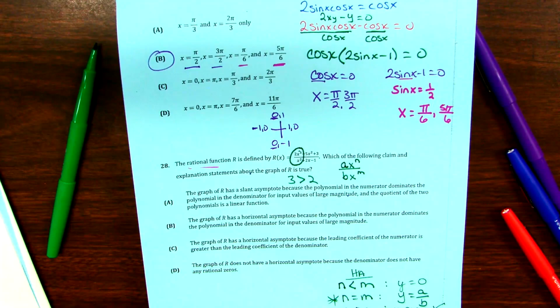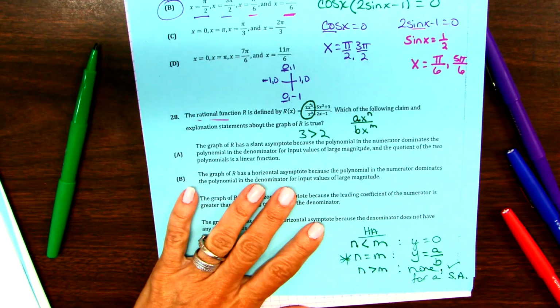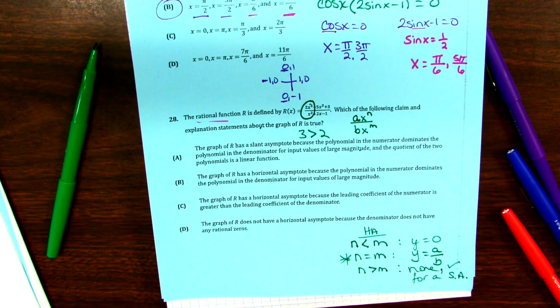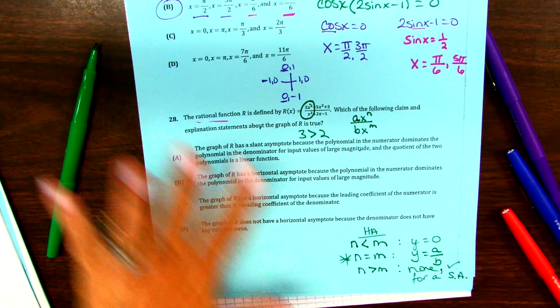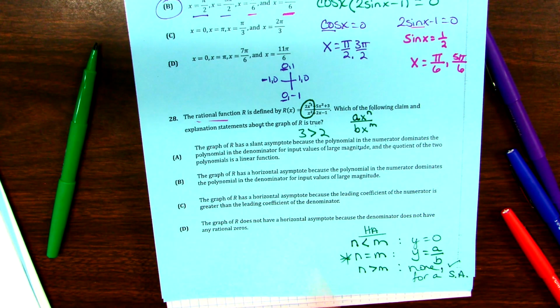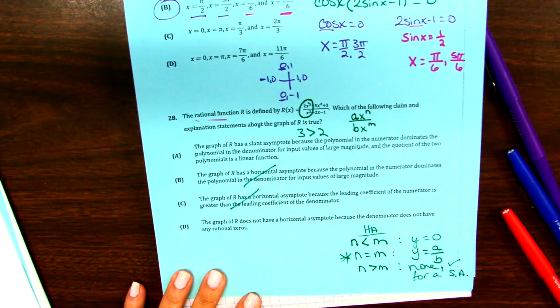So if the numerator's degree is greater than the denominator's, then you say it has no HA. Well, this says has a slant asymptote. Okay, let's go back to that. Has an HA. We know it doesn't have an HA.